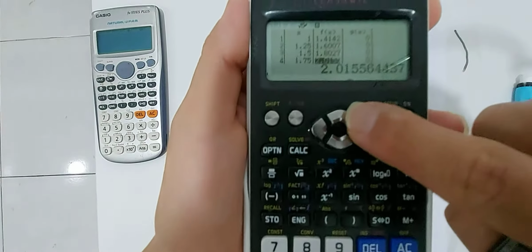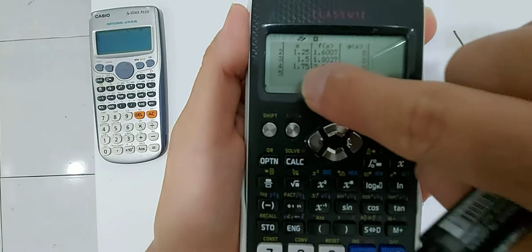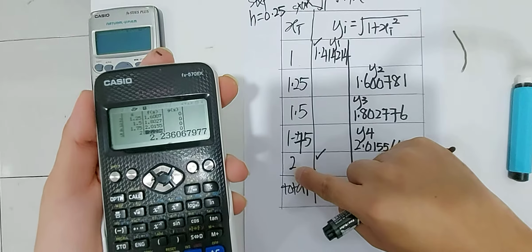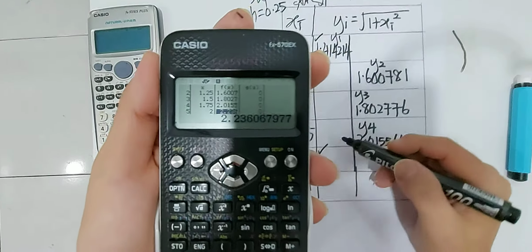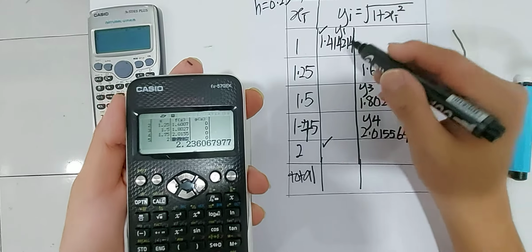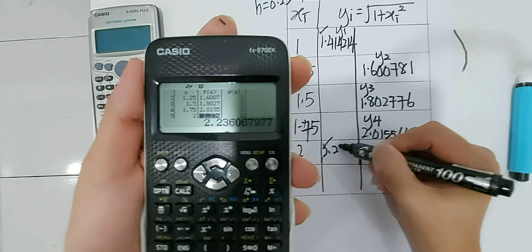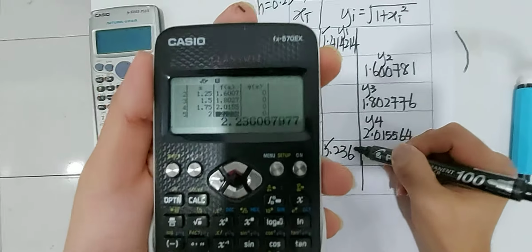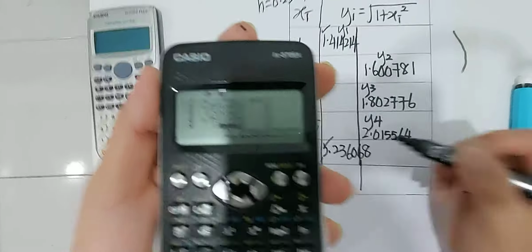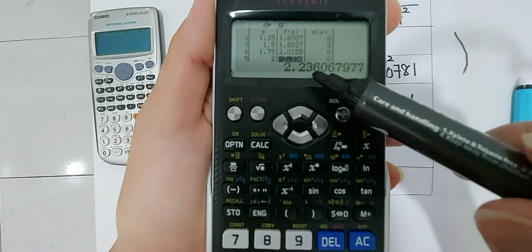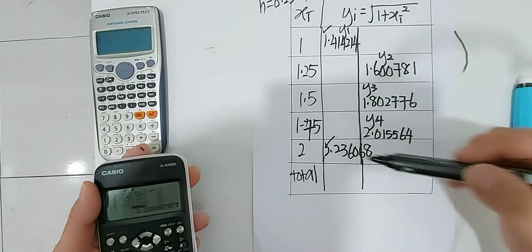And the last value here, of course, you can't see from here, is the fifth value. So pressing this button going down, and then you will get the fifth value, which is 2.236068, right? I will put the first and the last values at this column here. So now we already have all the values here.